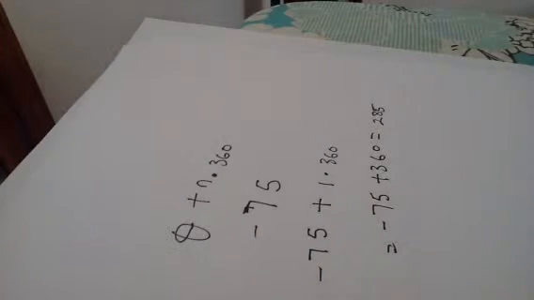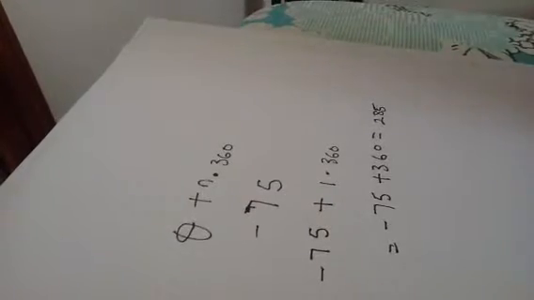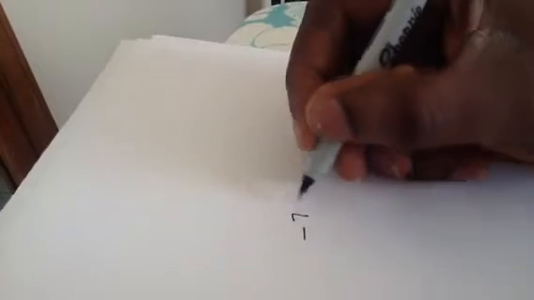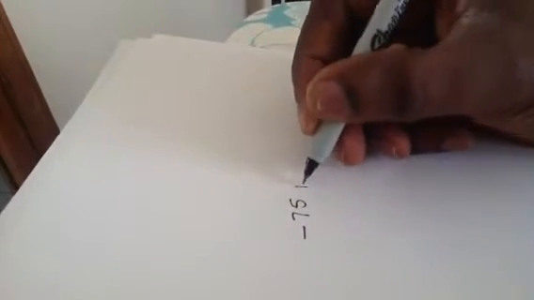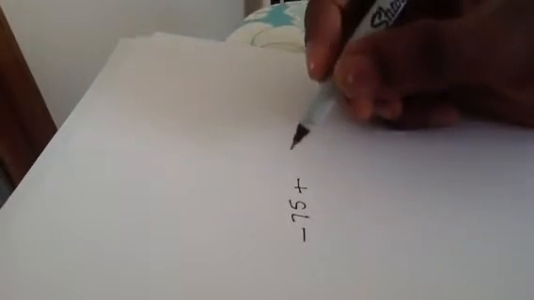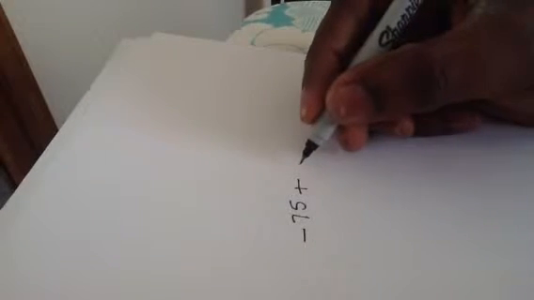It really doesn't matter. You could get positive coterminal angles. You could get negative coterminal angles. So if the question specifically asks, give me a negative coterminal angle to this, so we're dealing with minus 75, plus, you'll put a negative value for your n. It could be minus 1, minus 2, minus 3, doesn't matter.